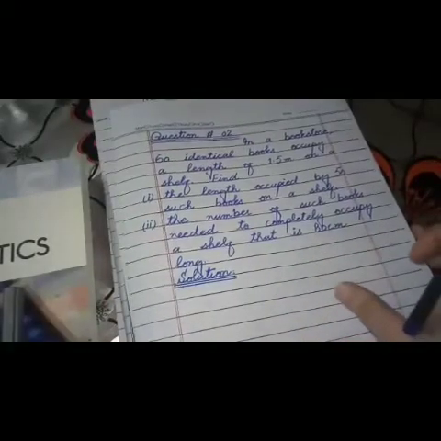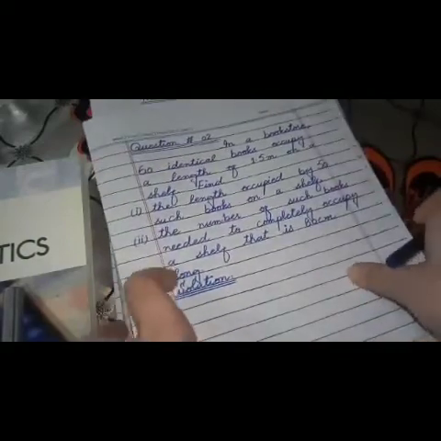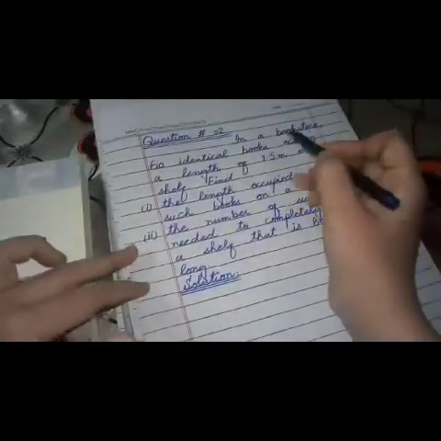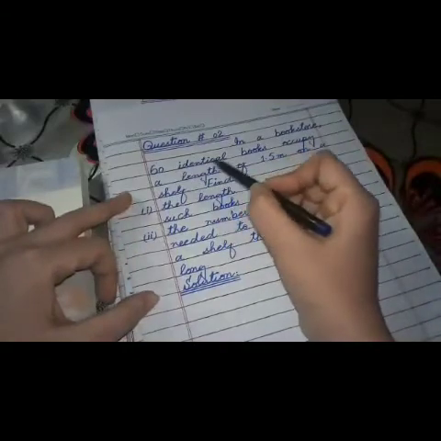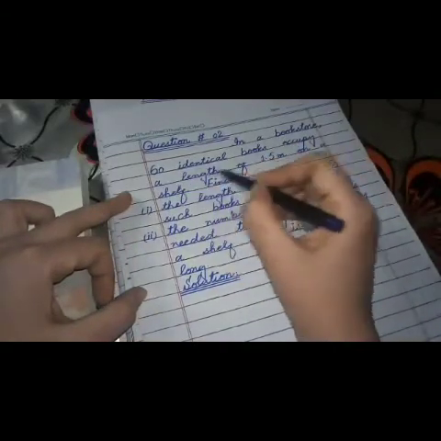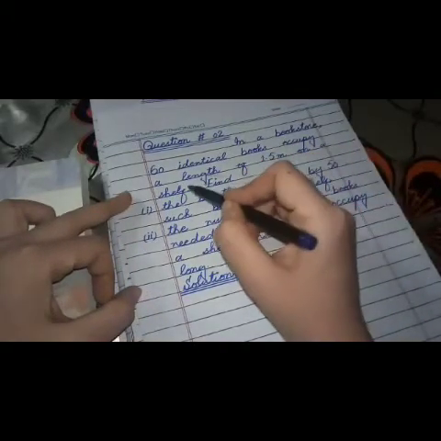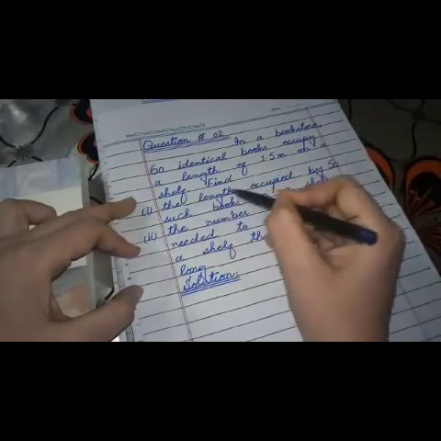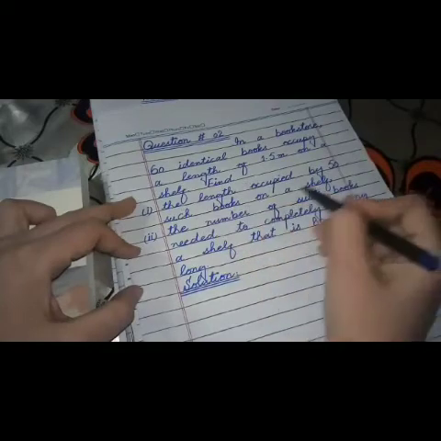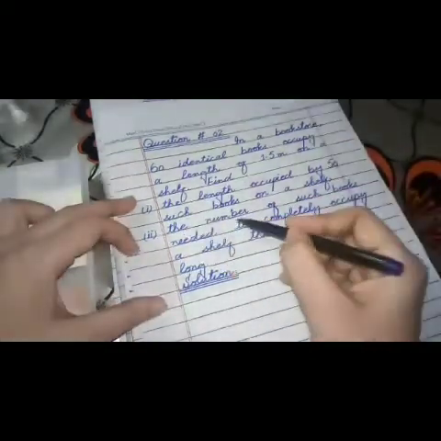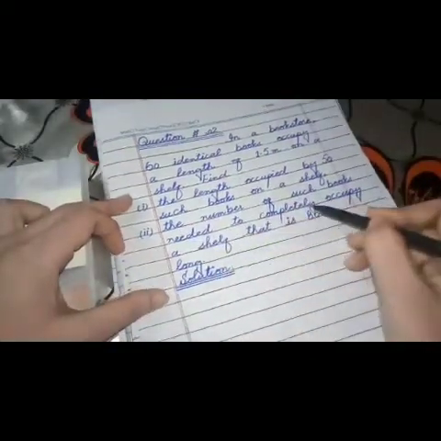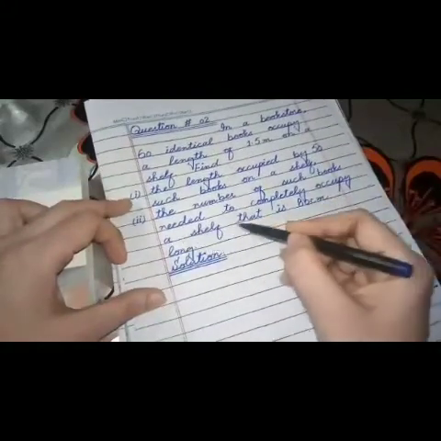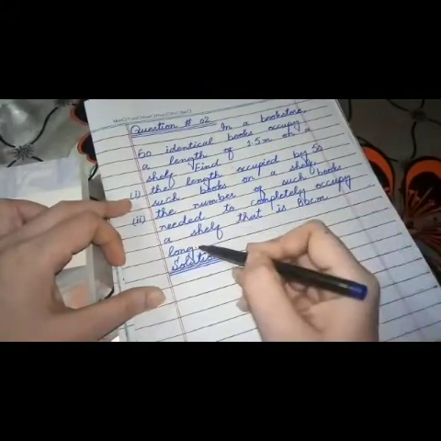Moving towards question number 2, students, 7th class students, attention. In a bookstore, 60 identical books occupy a length of 1.5 meter on a shelf. 2 questions are required. Find the length occupied by 50 such books on a shelf and the number of such books needed to completely occupy a shelf that is 80 centimeter long.